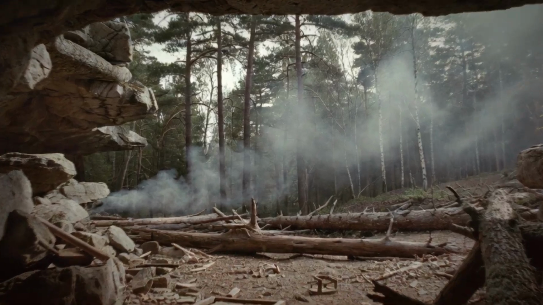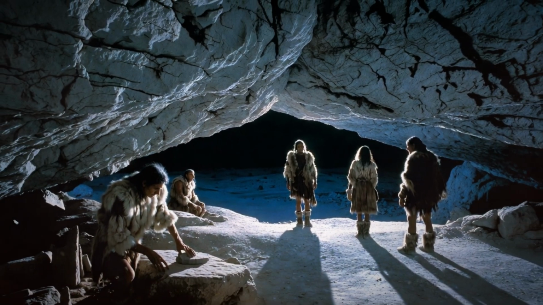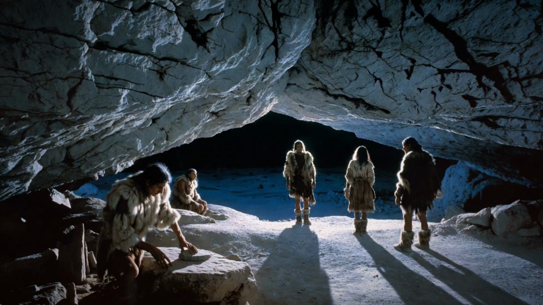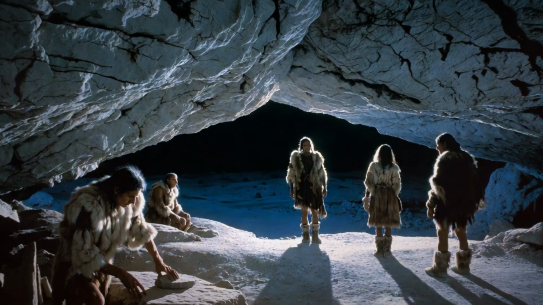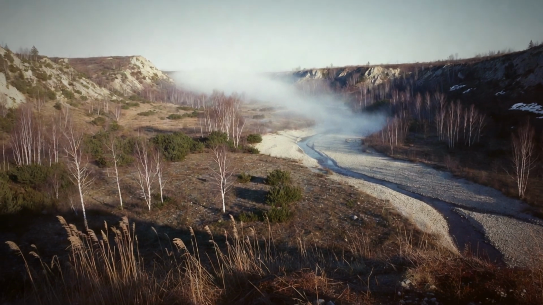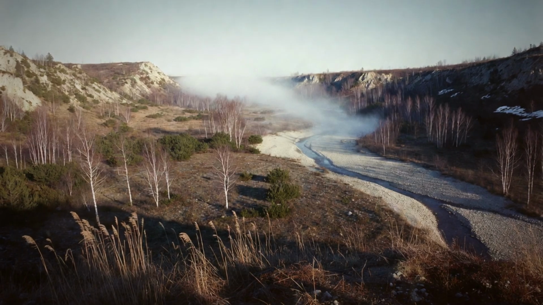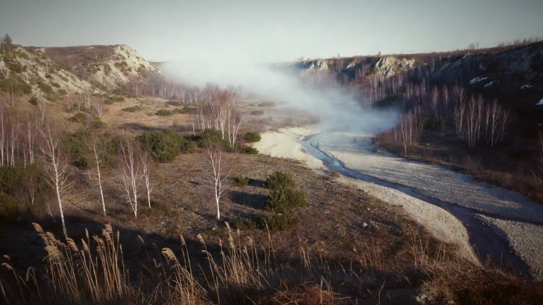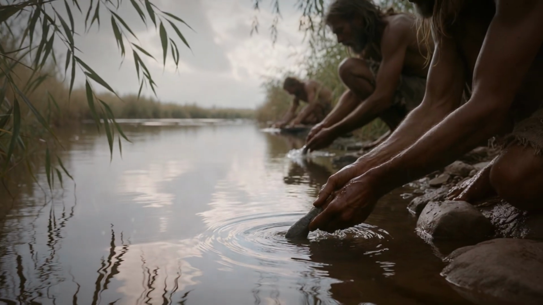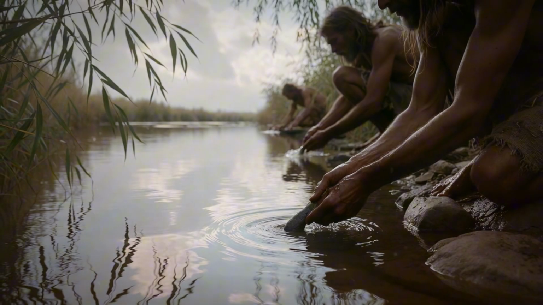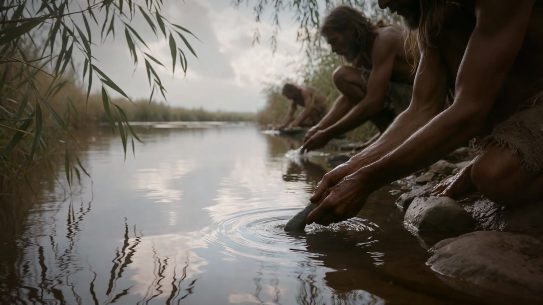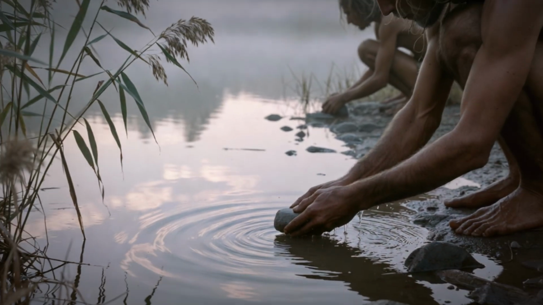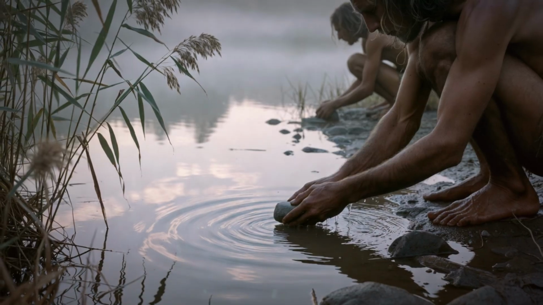Neanderthals disappeared from the archaeological record by approximately 40,000 years ago, with the latest reliably dated sites in southern Iberia and possibly Gibraltar. The causes of Neanderthal extinction remain debated, with proposed explanations including climate change, competition with modern humans, assimilation through interbreeding, disease, and demographic factors.